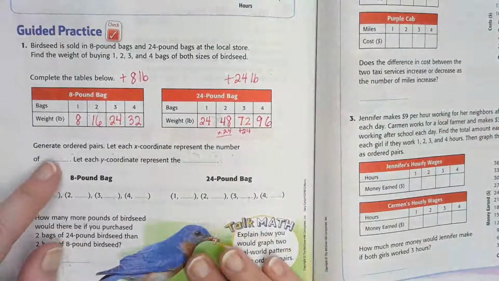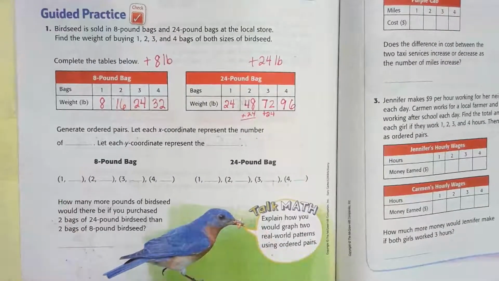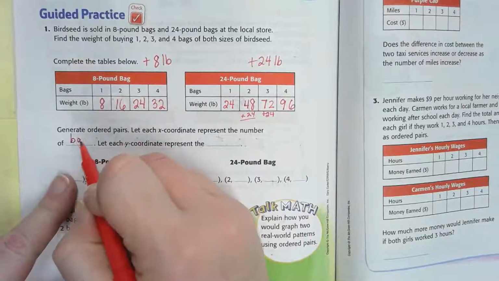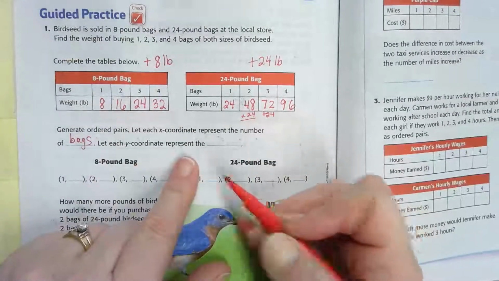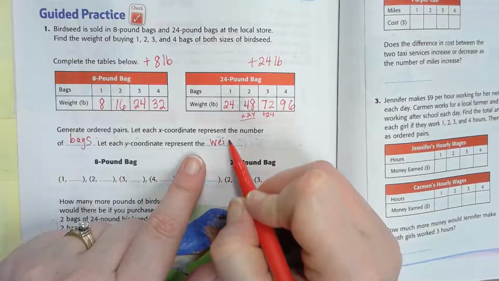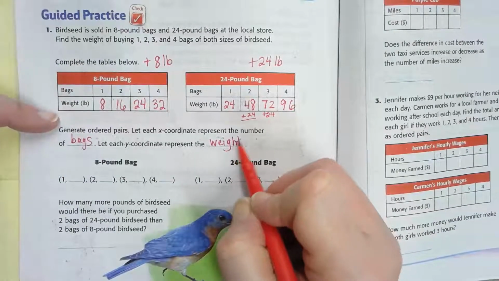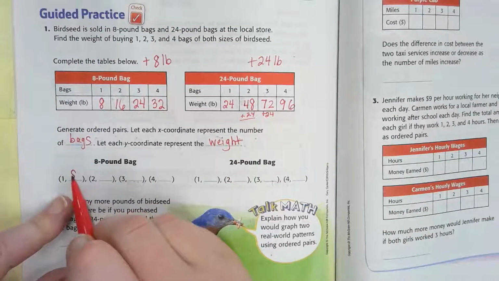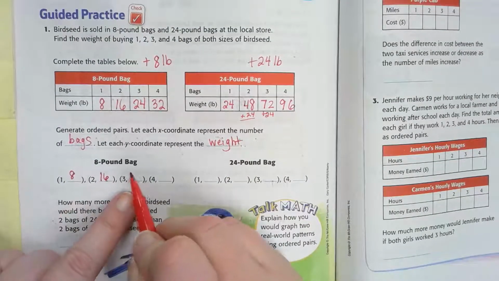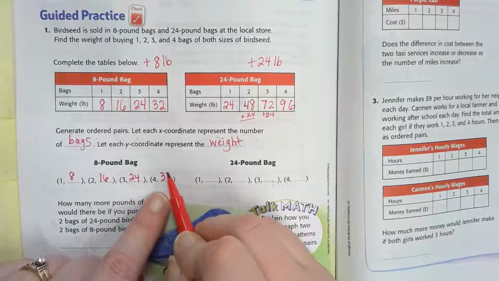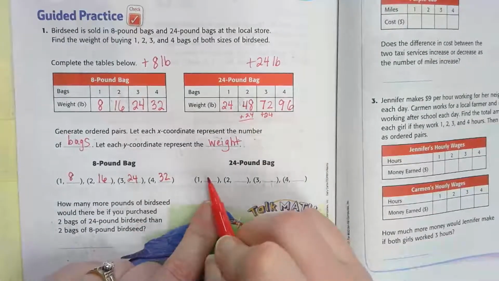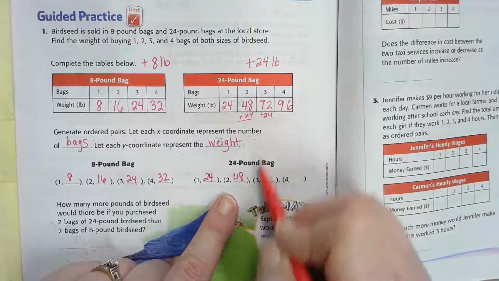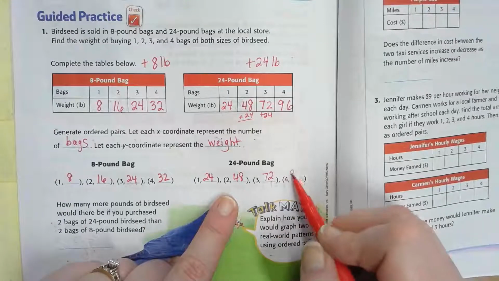So then it says generate ordered pairs. Let each x coordinate represent the number of bags, and each y coordinate represent the weight. So we have bags and weight. Our ordered pairs for the 8-pound bag would be (1, 8), (2, 16), (3, 24), and (4, 32). Our 24-pound bag would be (1, 24), (2, 48), (3, 72), and (4, 96).